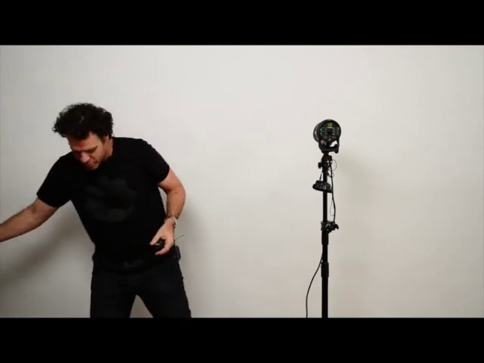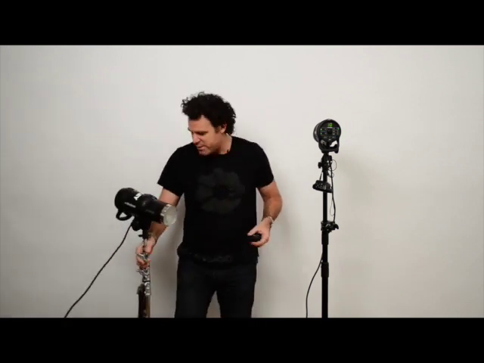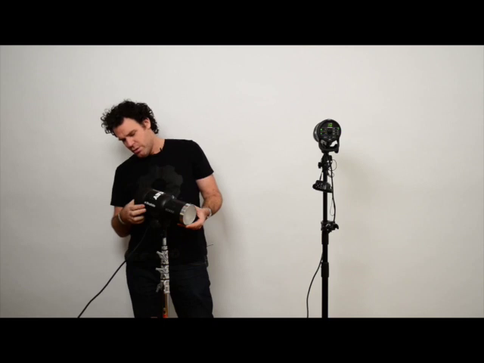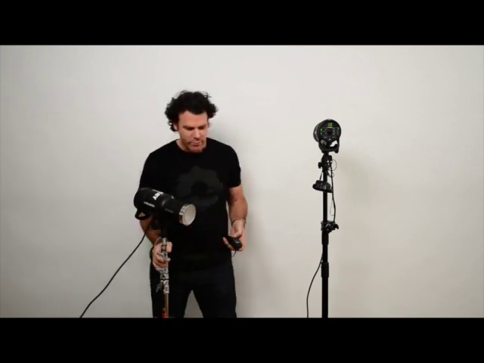Now, I've got one light firing, right? Let's say I have multiple heads and I want to fire them all. How am I going to do that? Well, most flashes have the ability to go into a slave mode. So we put this on slave mode, and now I hit this, it's going to turn that off, and it's going to give, well, look at that. It went right off at the same time. Holy smokes.